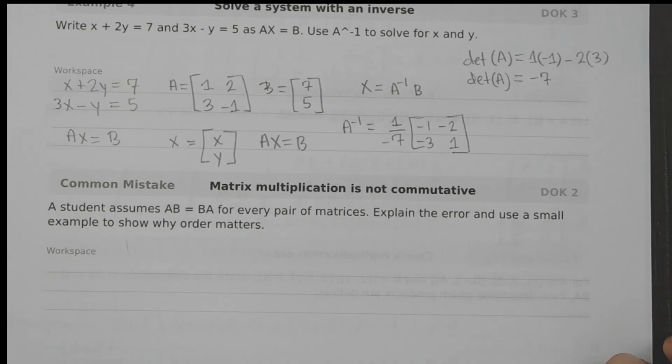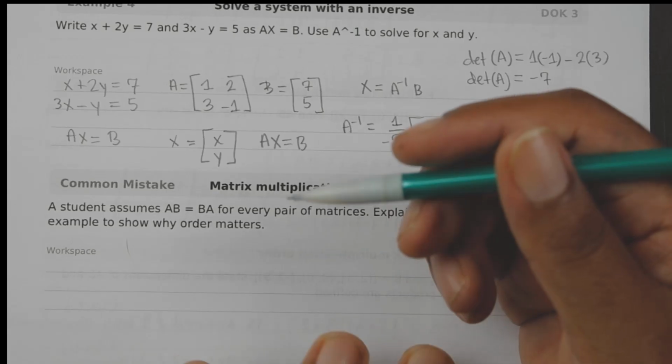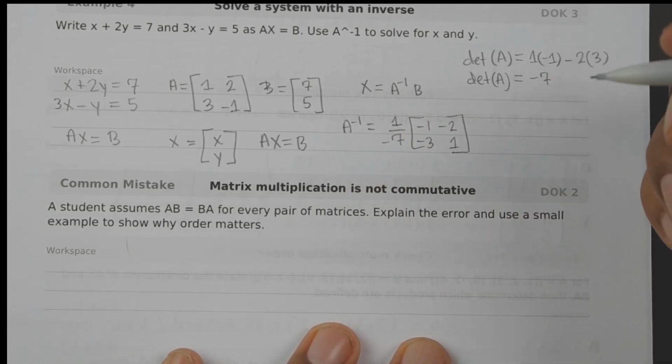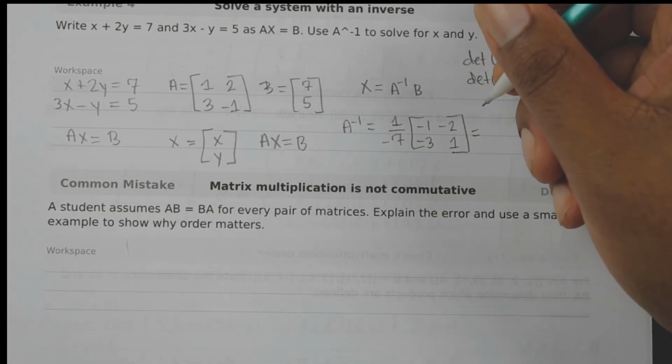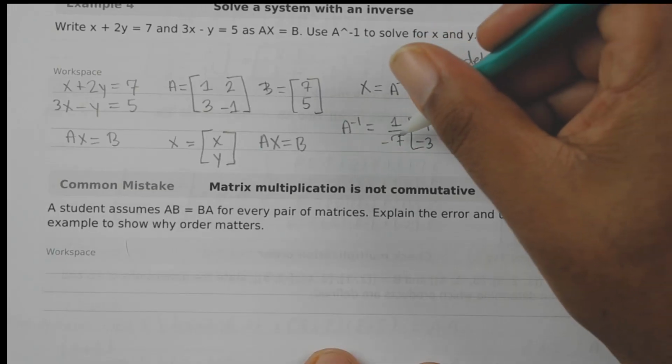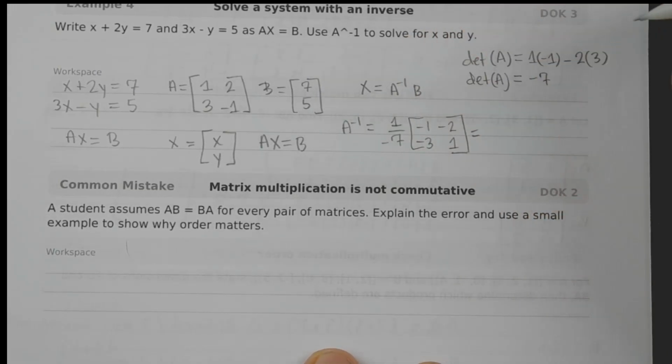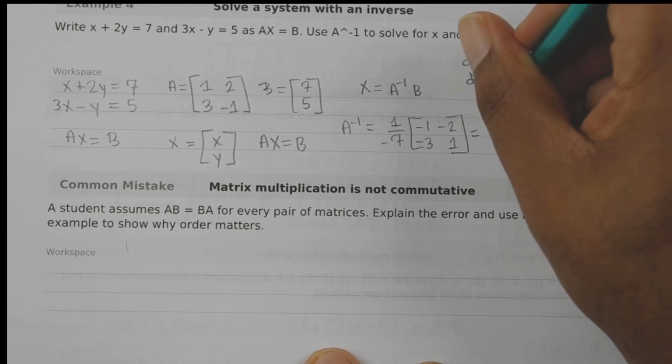Okay, so we can distribute the negative 1/7 to each term, right? So by distributing the negative 1/7 to each term, we end up with negative 1/7 times negative 1, which is going to be 1/7.